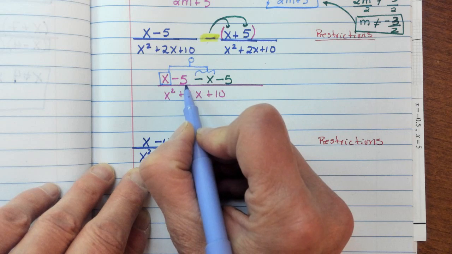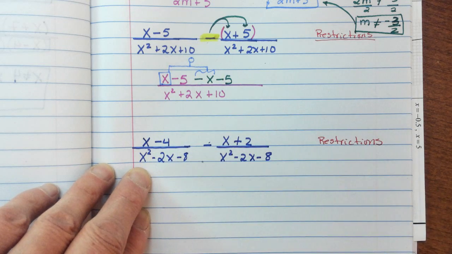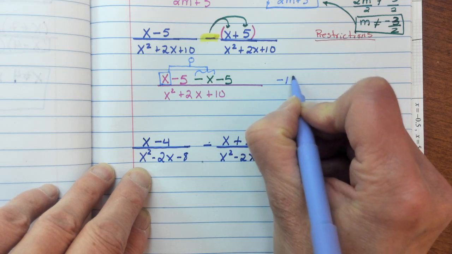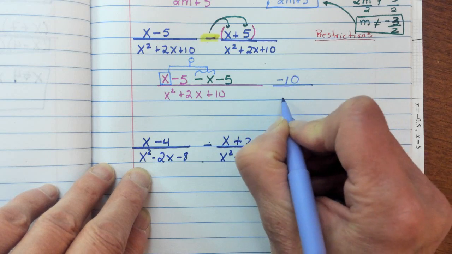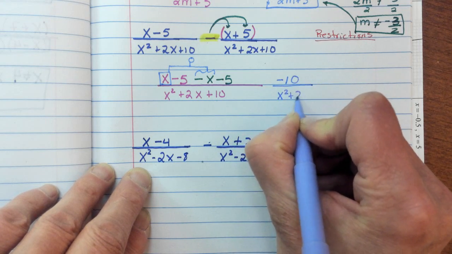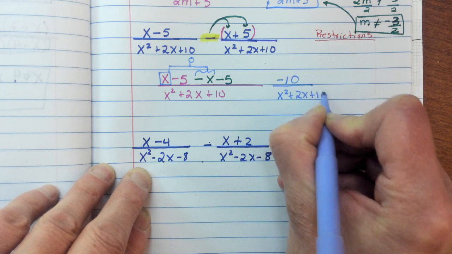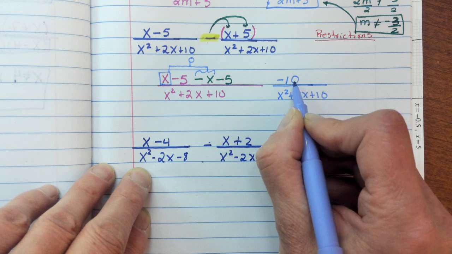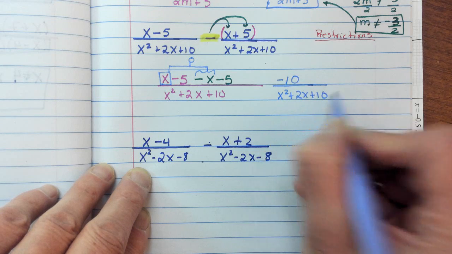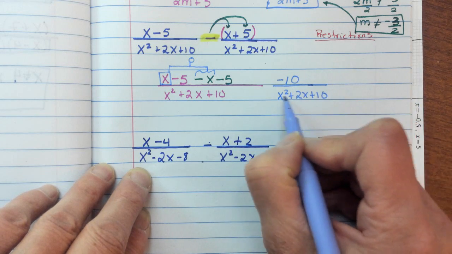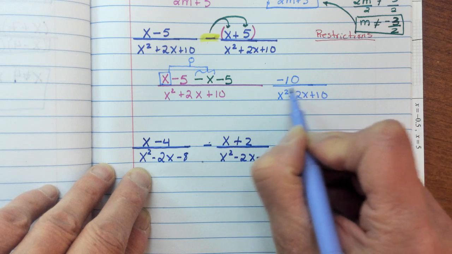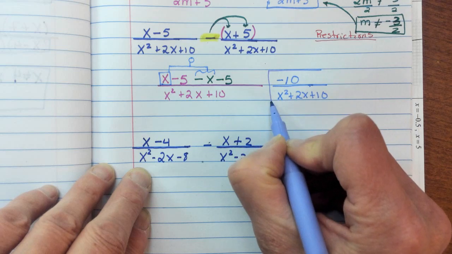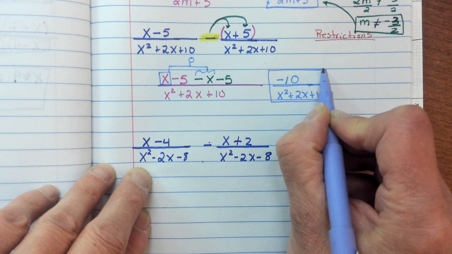But this is a minus 5 and a minus 5, which means that my final answer is -10 all over x squared plus 2x plus 10. Remember, this is one number. I cannot divide those two out to 1 because I have to add up all my terms in my denominator before I can divide. So this is in simplest terms.